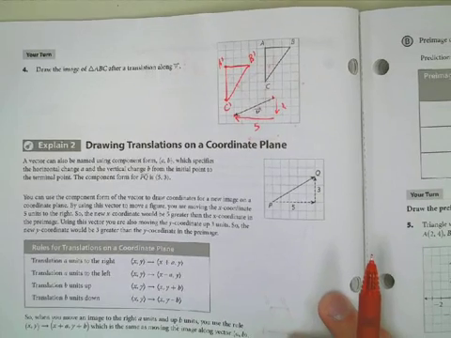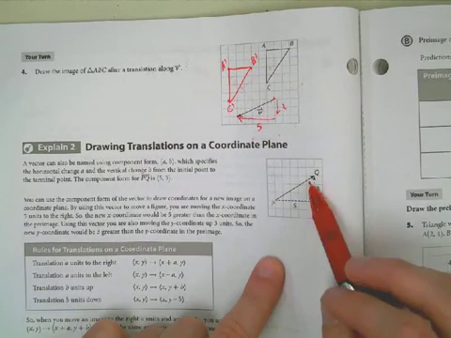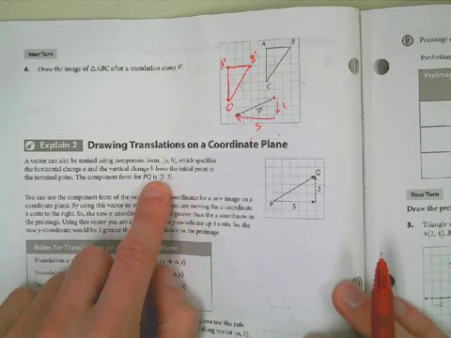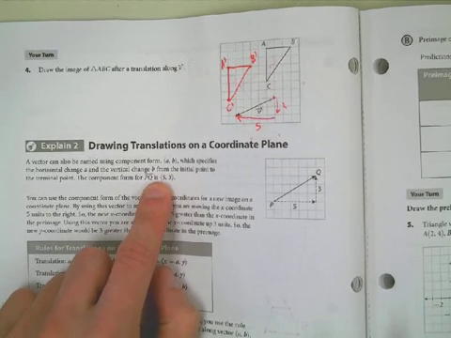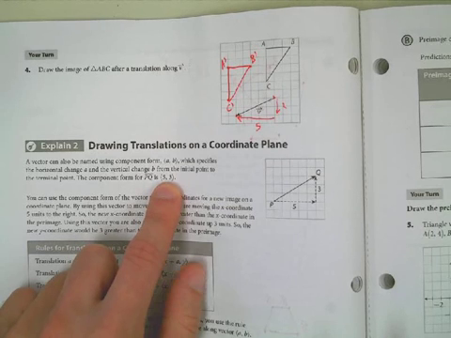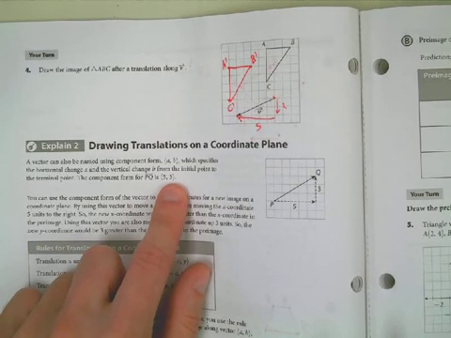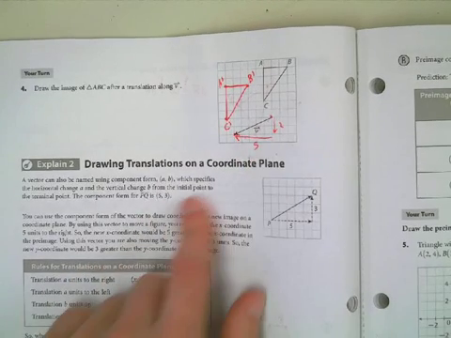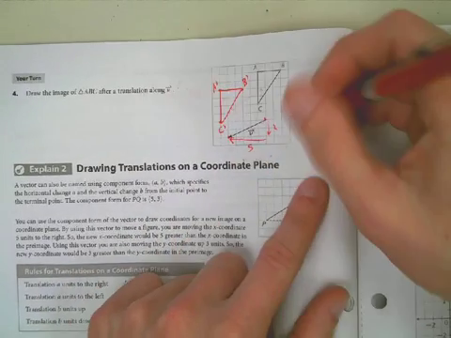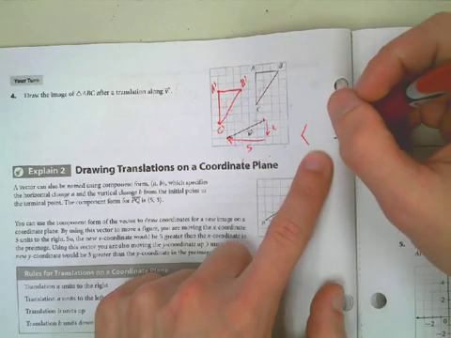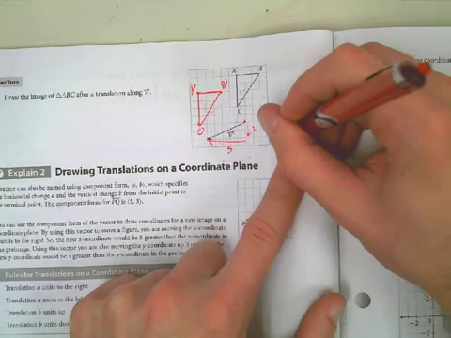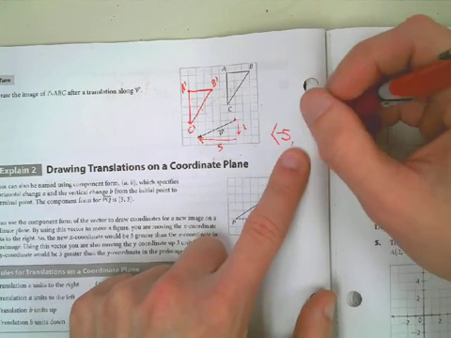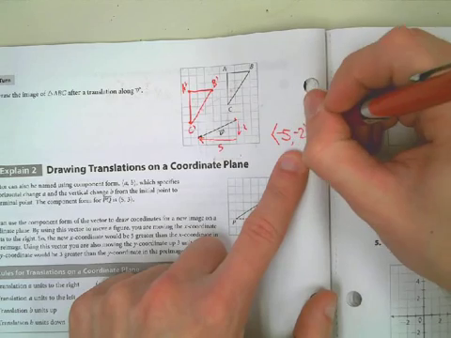Okay, so if we look here, there's a vector PQ, right? We go right 5 and up 3, and look how that shows up there. The x coordinate is a positive 5, the y coordinate is a positive 3. So that shows you we're going to go right 5 and up 3. What would the component form of this vector be? We're going left 5, so what would our first number have to be? Negative 5. And then we're going down 2, so what would our y component have to be? Negative 2. And so there's the component form of that vector right there.